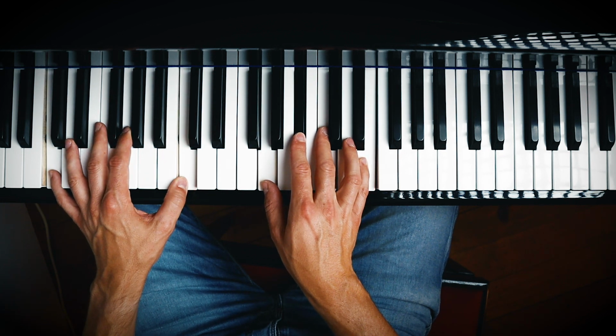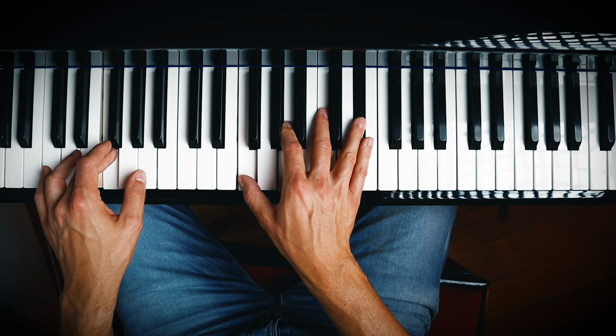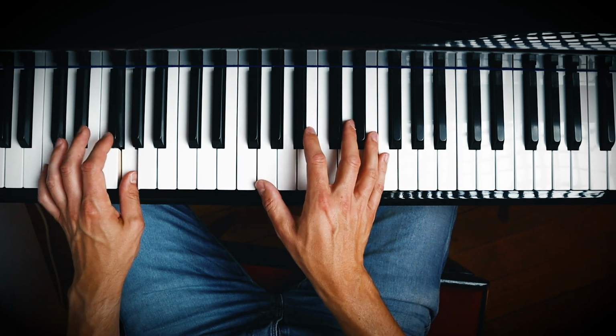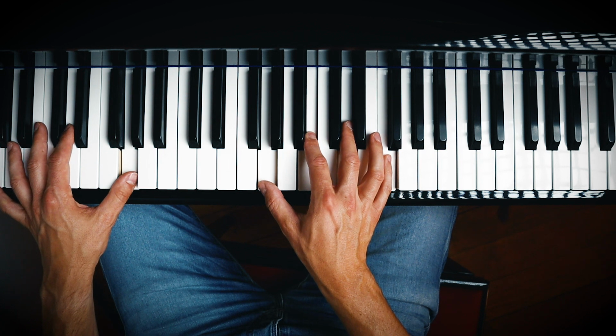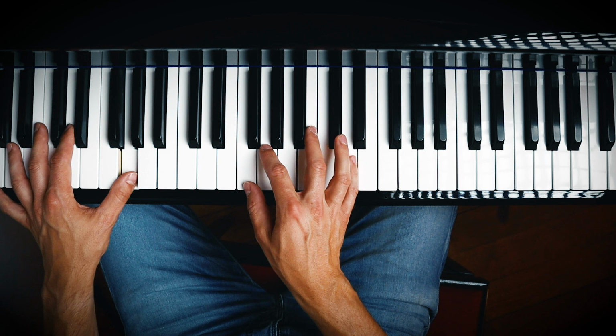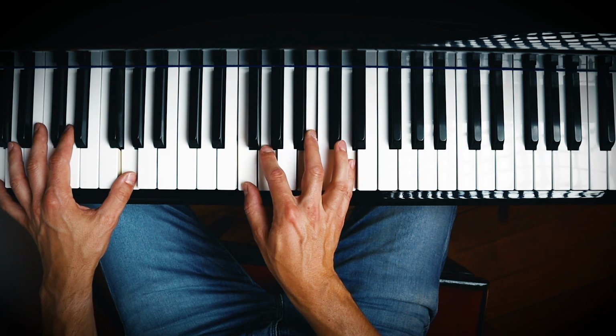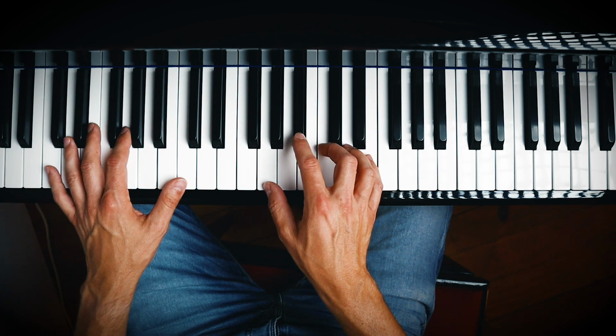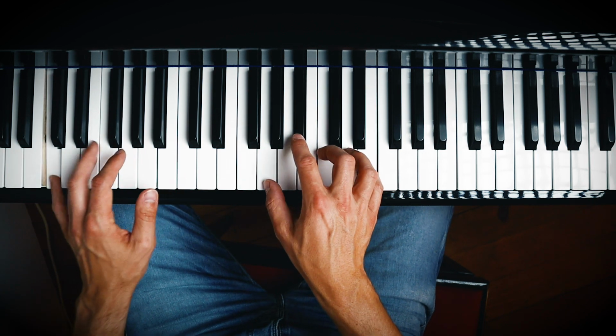C7, second inversion, F7 in root position, G7 in root position, or you can also play the C7 in the third inversion. And here is a boogie with these chords.